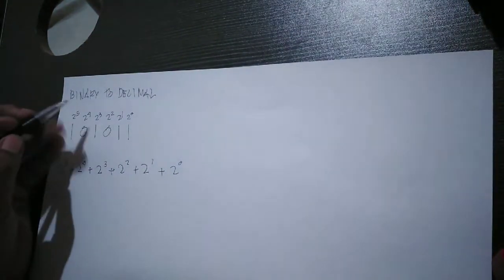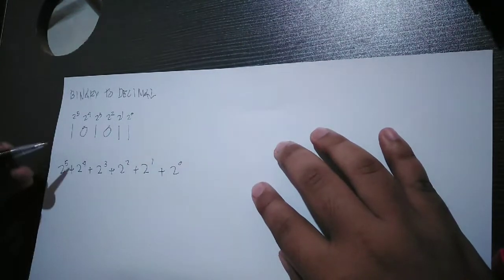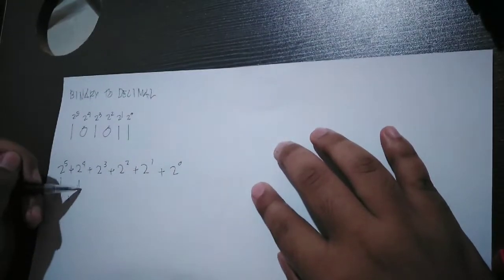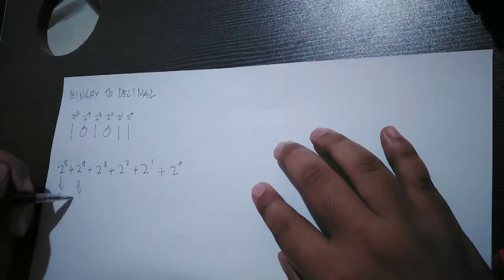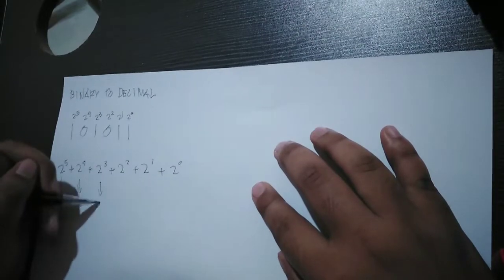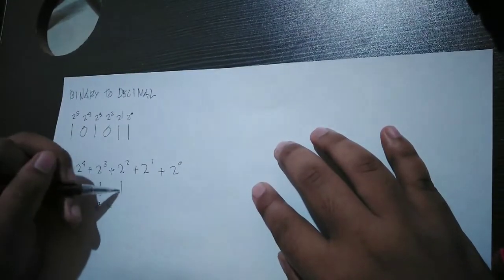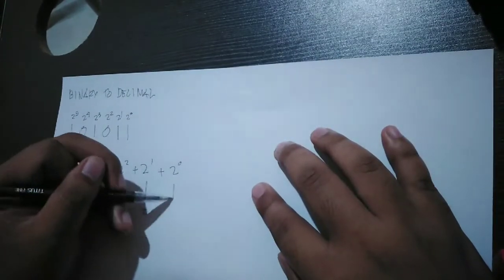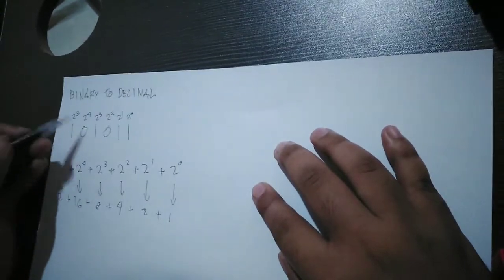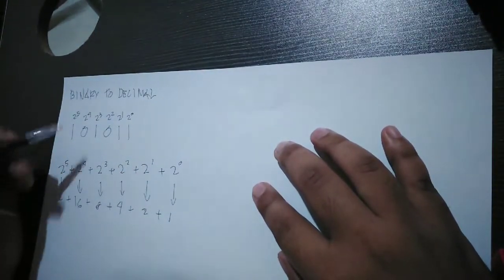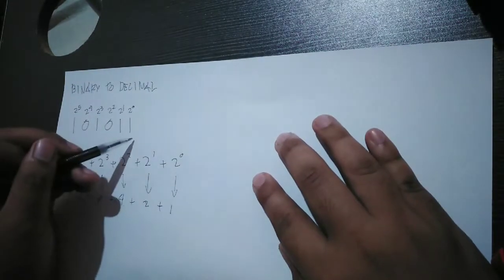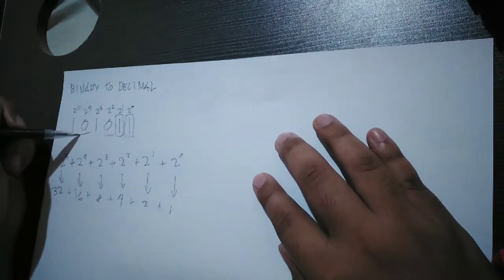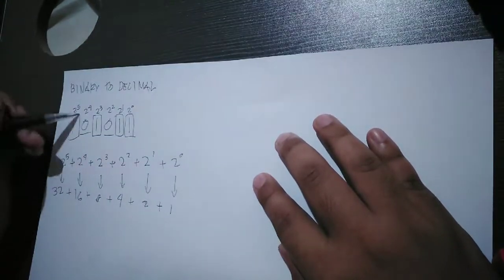So let's get their values. 2 to the fifth is 32, and 16, 8, plus 4, 2, and 1. So we will only add the values that are 1. The 0, we will not include them, only the ones.